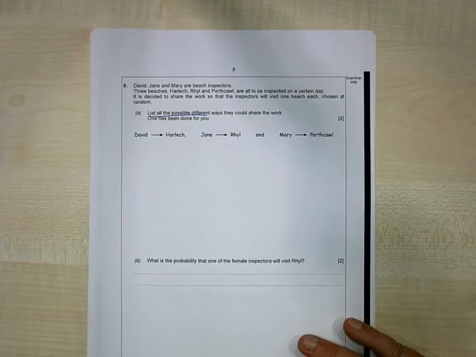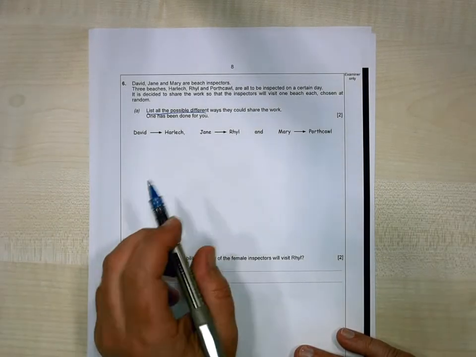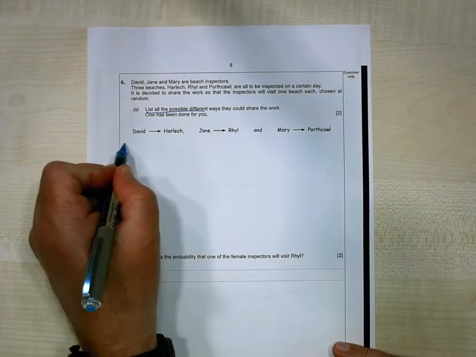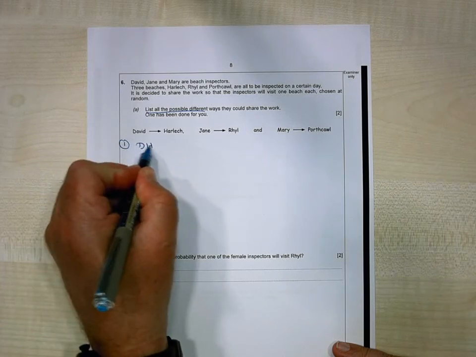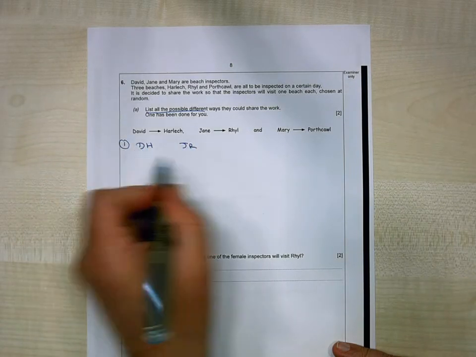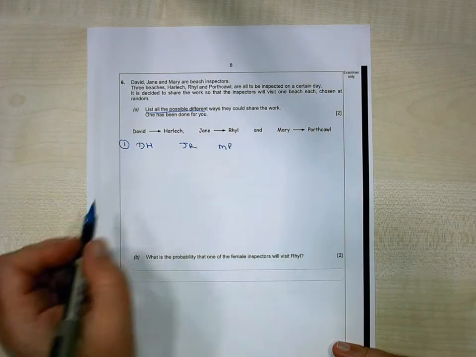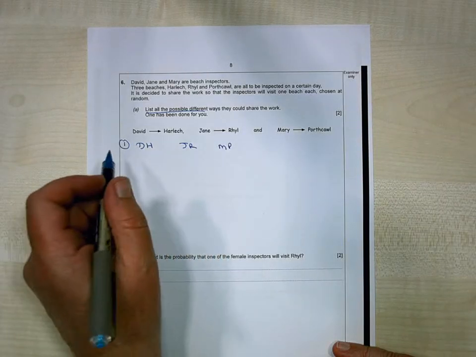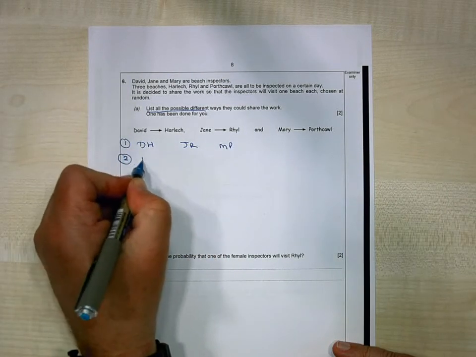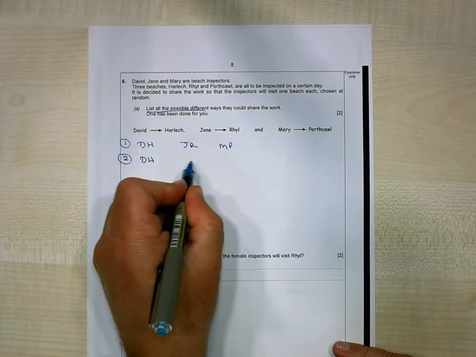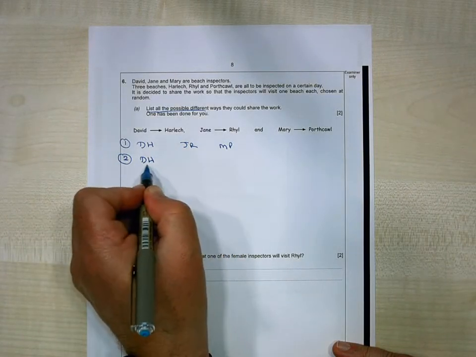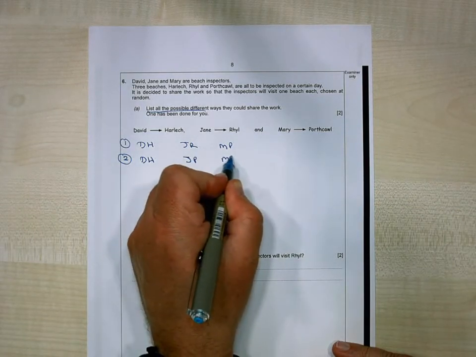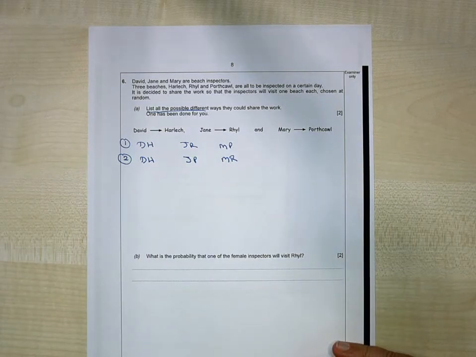So when we did this in class, I was banging on all the time about being systematic in how you do it. Okay? So 1 has been done for you. Well, let's write that one out again, just so we remember to count it, and I'll explain about that in a moment. So David to Harlech, Jane to Rill, Mary to Porthcawl. We keep this fixed and switch those. So David is still in Harlech, but this time Jane is going to Porthcawl and Mary is going to Rill.